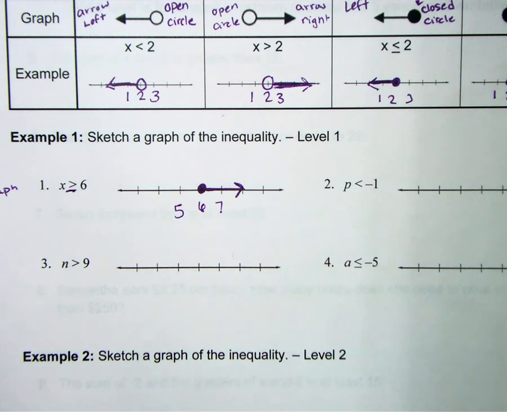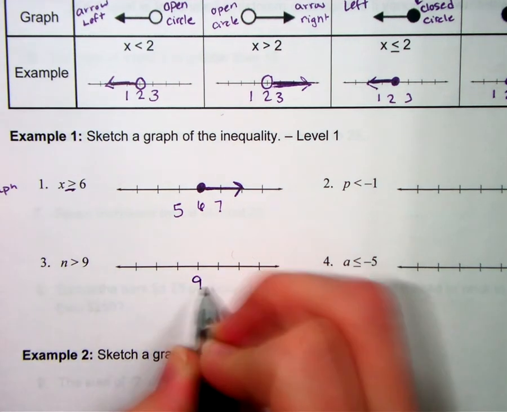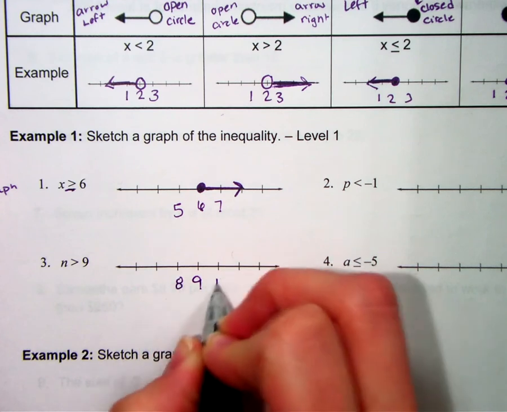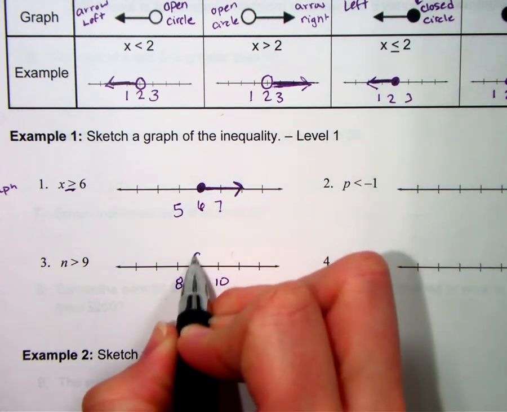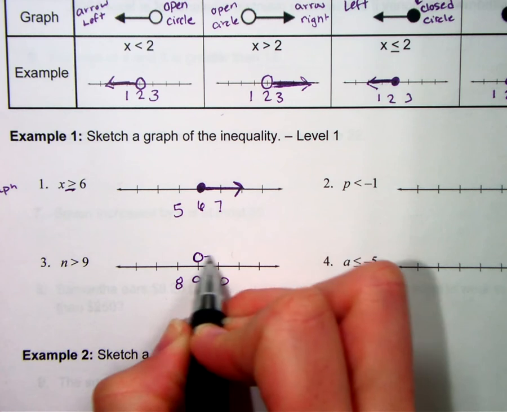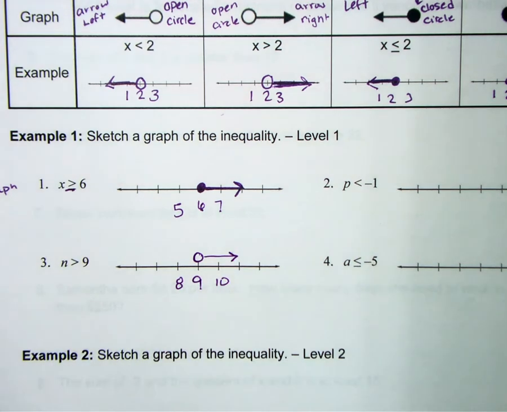Okay, so let me just show you these. Make sure you got them right. There should be a 9. I want to see an 8 and a 10 if at all possible. Open circle, and the arrow should be going that way. Okay, so this is another way to do it. You can draw your circle kind of above the line, because if some of you don't like doing that really thick line to make your arrow, it's totally fine. Just do it right above the number line, and it's a lot easier to see.